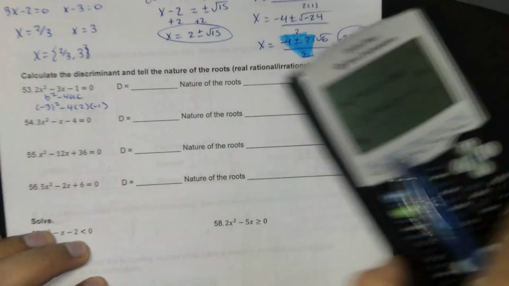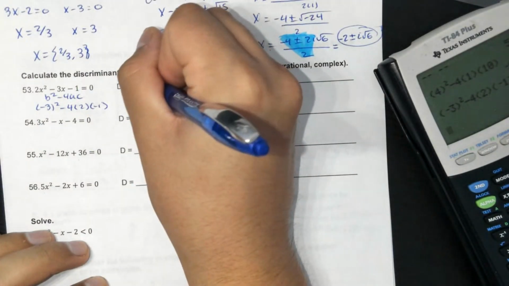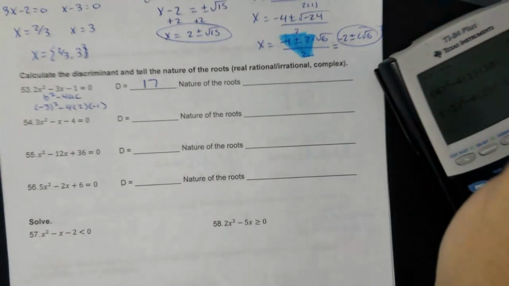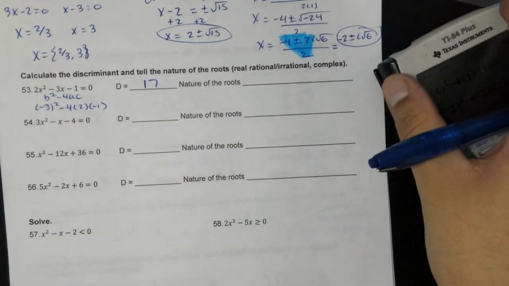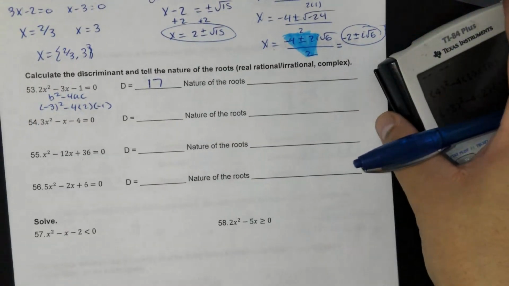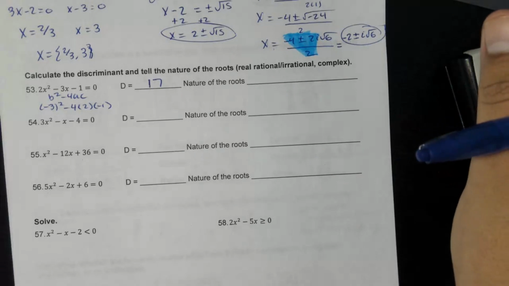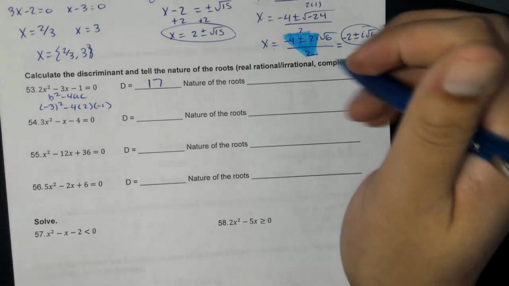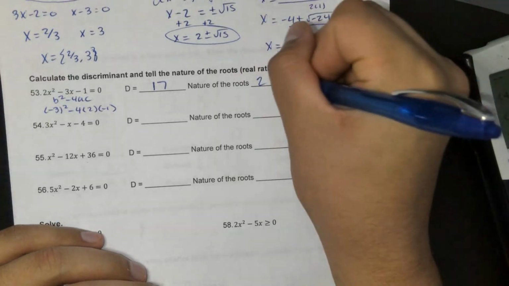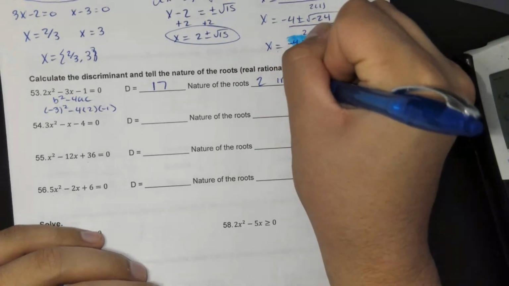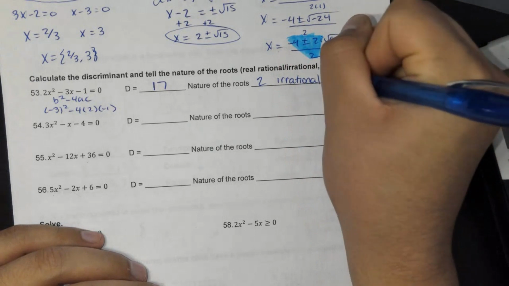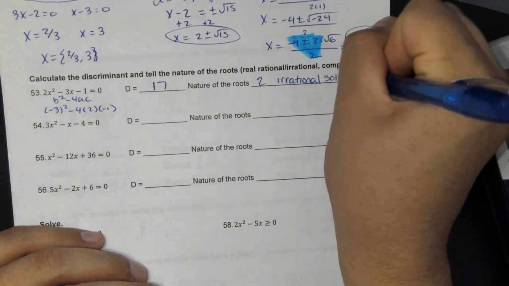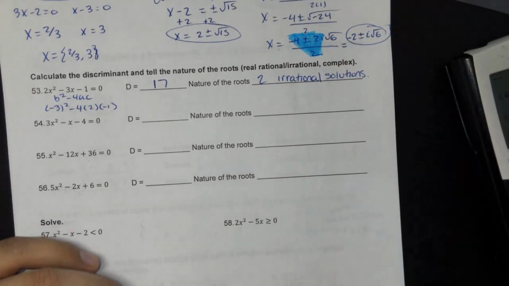That's 17. Alright, since the discriminant is 17, we would have two irrational solutions. Or two irrational roots.